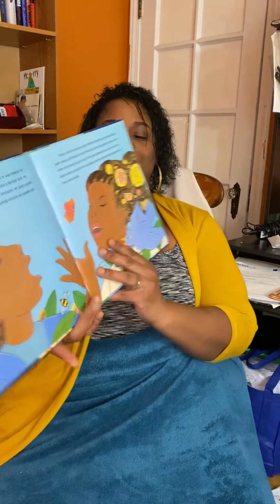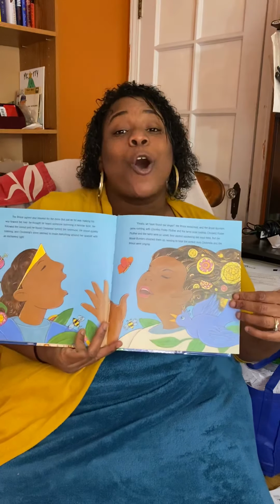The prince sighed and headed for the door, but just as he was making his way toward the river, he thought he heard someone humming a familiar tune. He followed the sound until he found Cinderella behind the hen house. He stood quietly listening, and Cinderella's voice seemed to make everything around her sparkle with an enchanted light. "Finally, we have found our singer," the prince exclaimed, and the royal runners came running, with Crooked Foster Mother and the twins close behind. Crooked Foster Mother and the twins were so upset, they started squawking like mad hens. But the royal runners shushed them up, wanting to hear the perfect duet Cinderella and the prince were singing. It was a song of love.